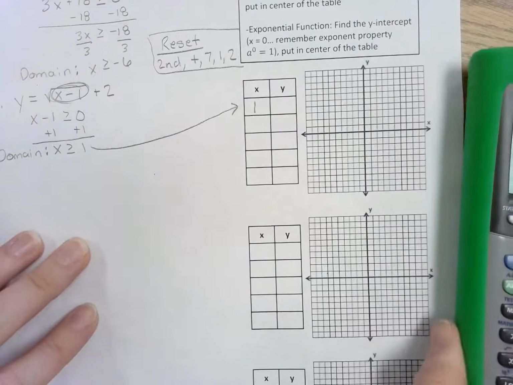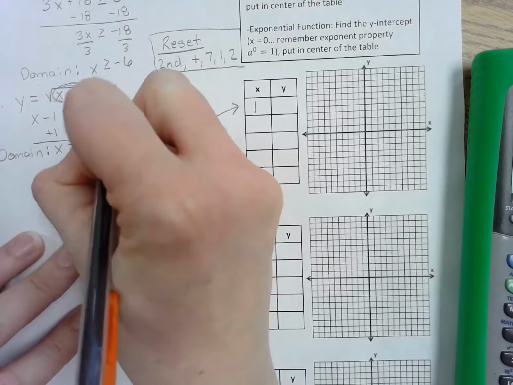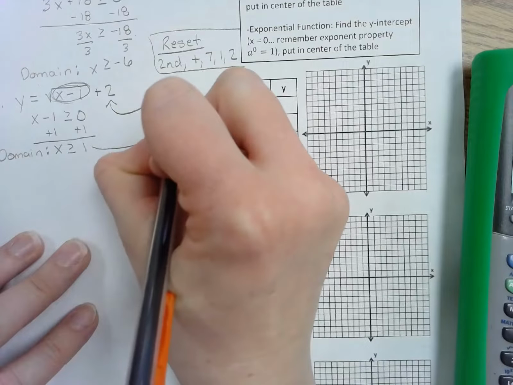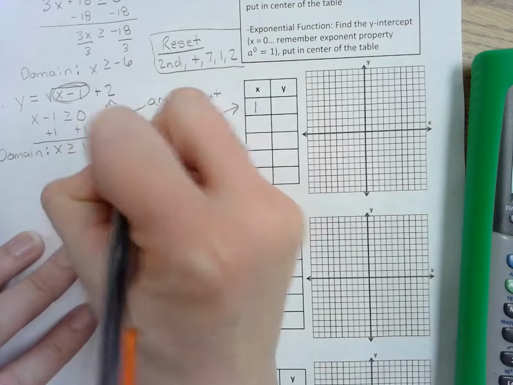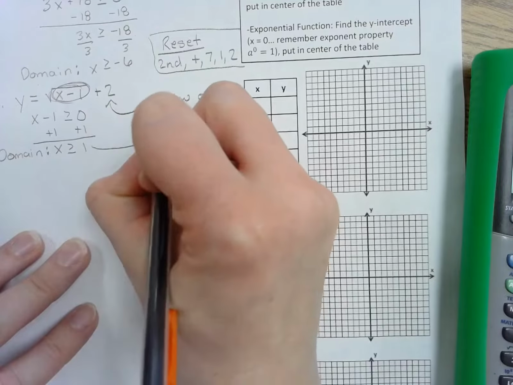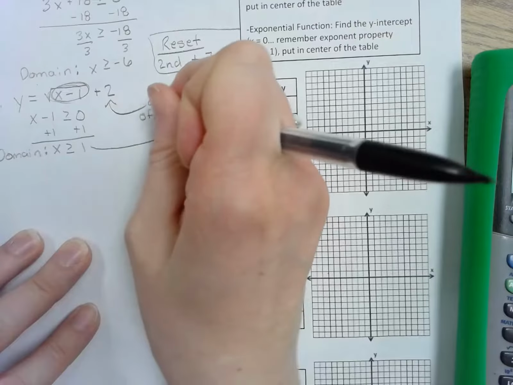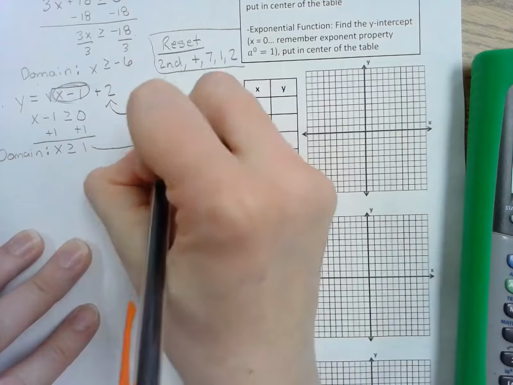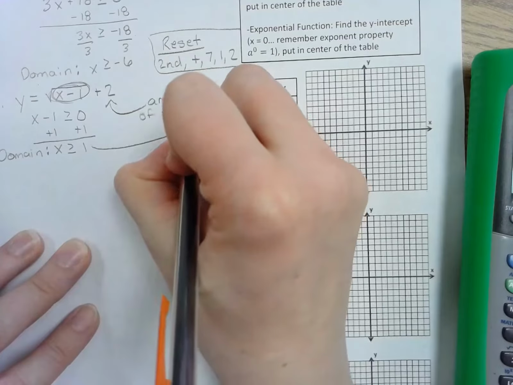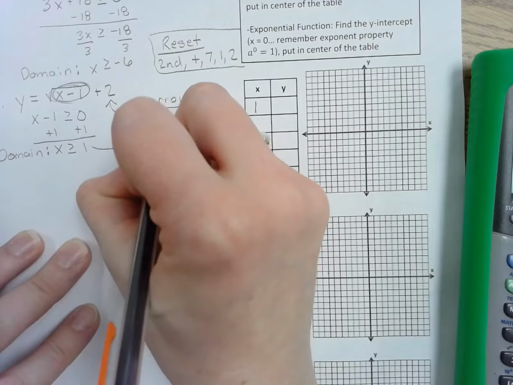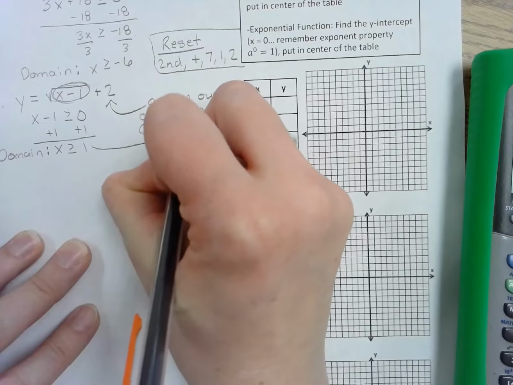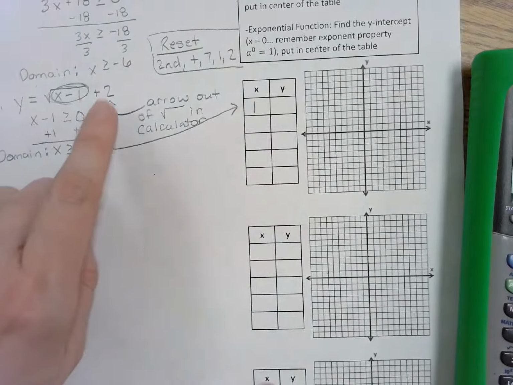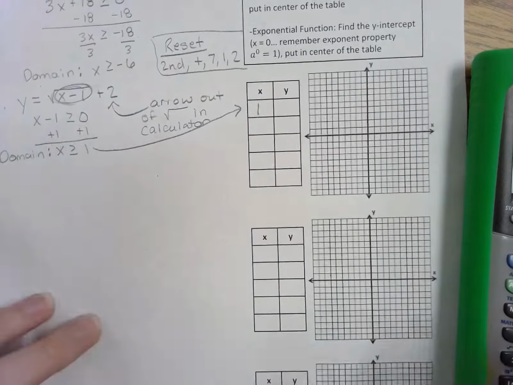So let's jot that down as a note. Here for the plus 2, arrow out of the radical. When you're putting that in the calculator, make sure that you arrow out of that radical sign.